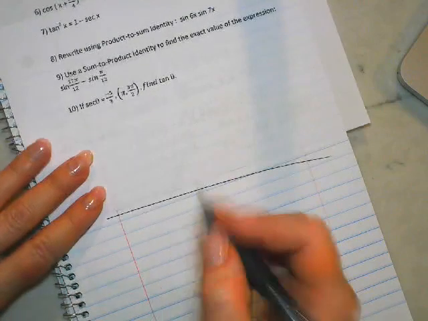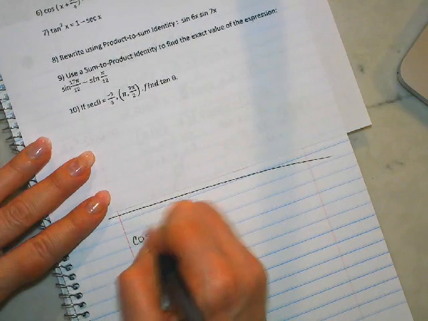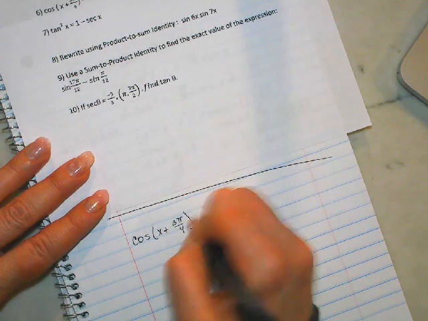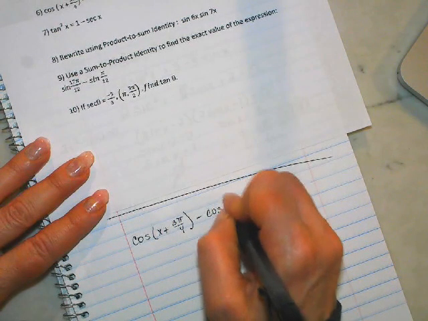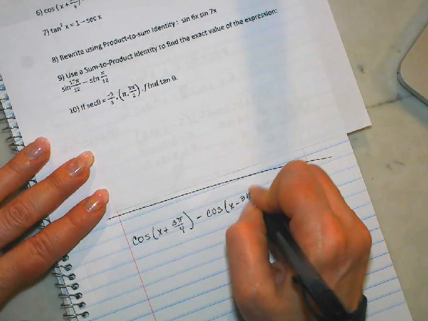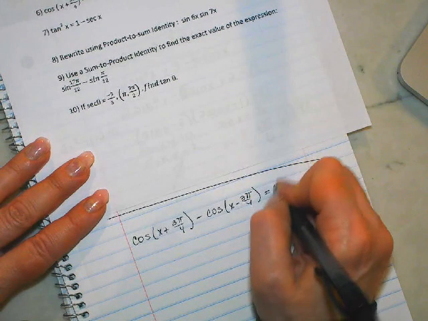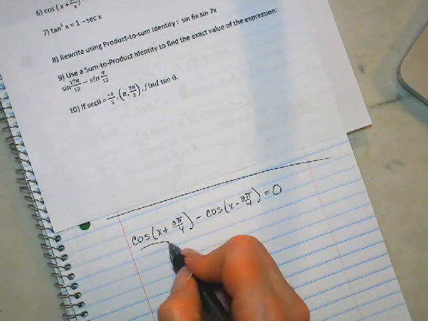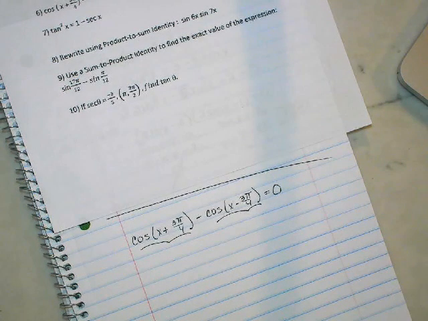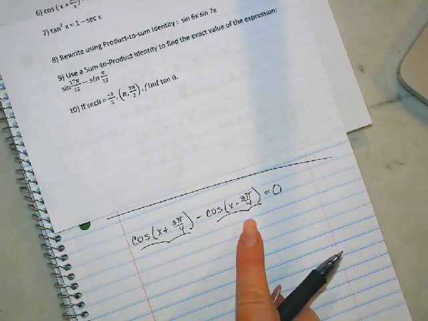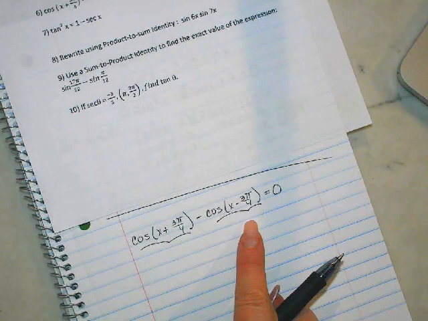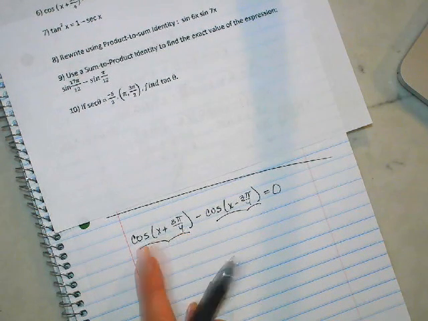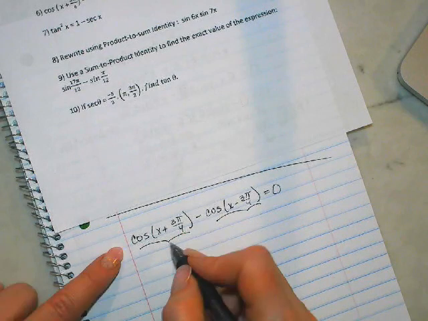It is the cosine of x plus 3 pi over 4 minus the cosine of x minus 3 pi over 4 equals 0. Okay, so to solve this, I hope you recognize that these are both the sum and difference formulas. You're going to have to expand on these formulas first, and we did a few of these. We have a video on this and we had homework on this. So I'm going to use the cosine formula and expand just this one.